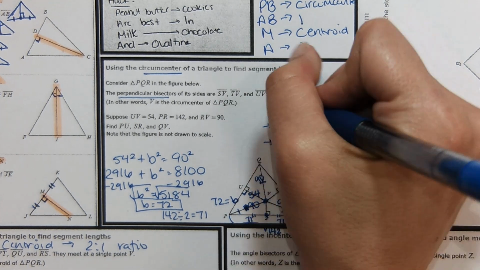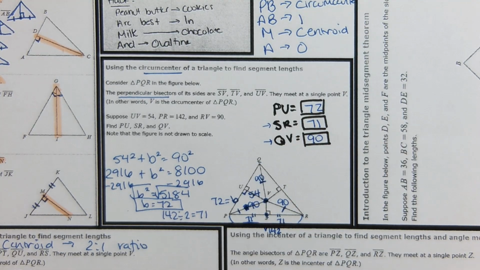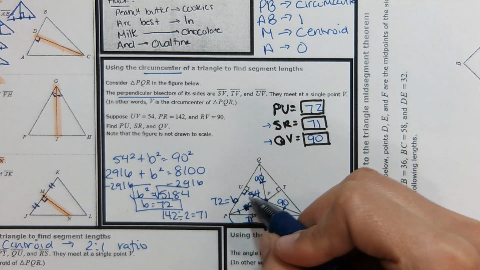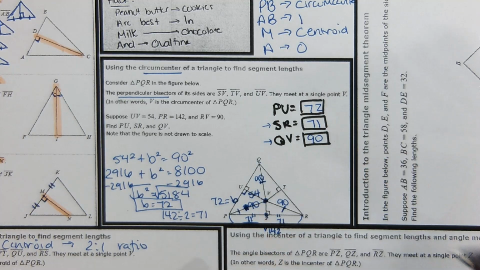So PU is 72. And of course, make sure it's logical. It shouldn't be longer than the hypotenuse. It makes sense if it's a little bit longer than this side here.